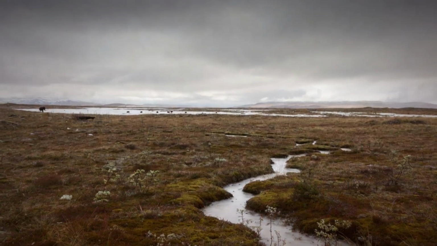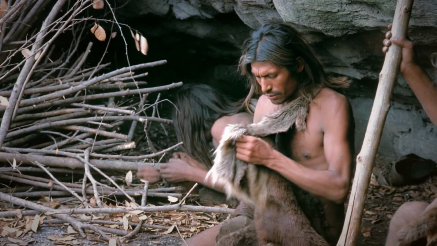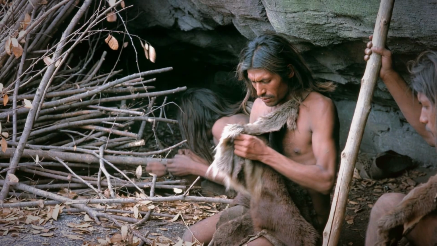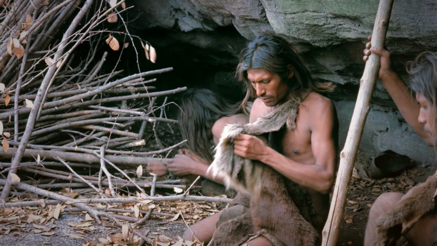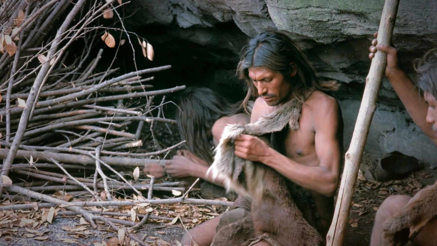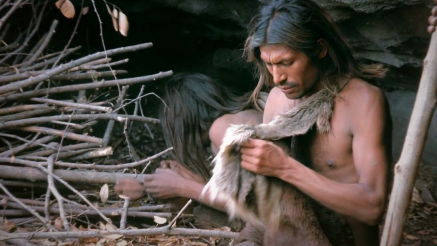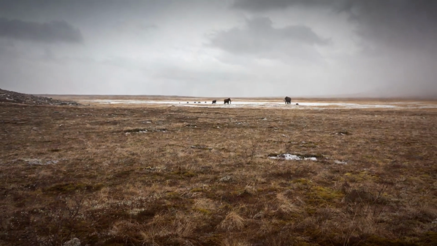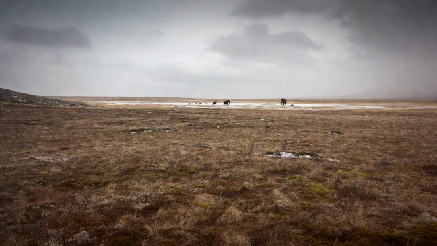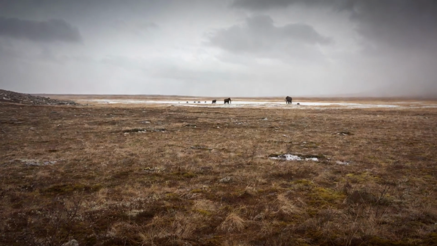The efficiency of microlith technology in terms of raw material use and functional versatility contributed to its widespread adoption across diverse environmental settings.